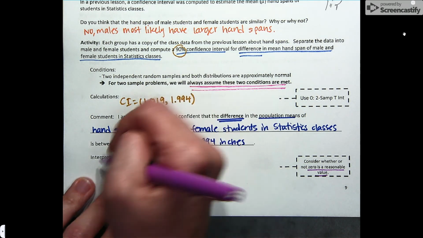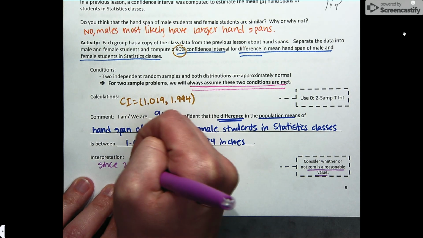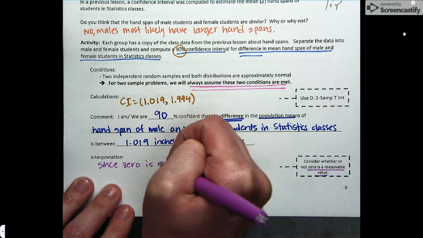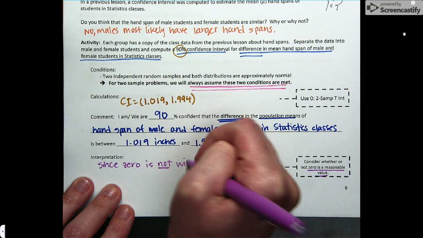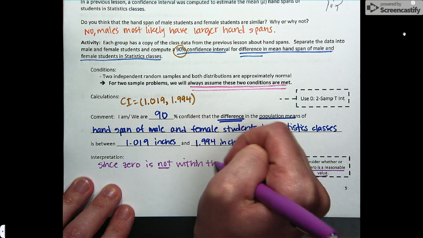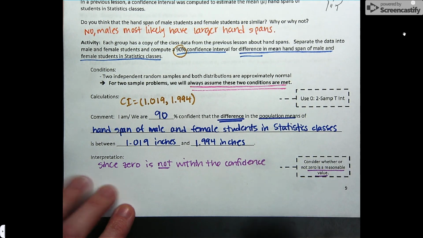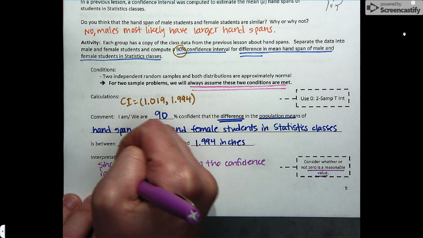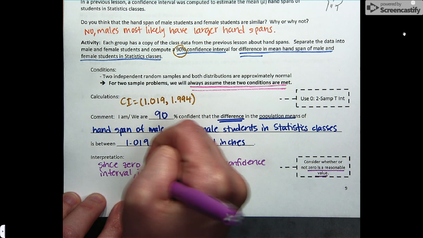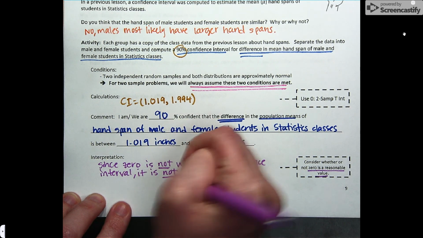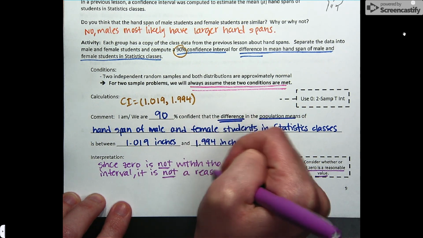But in this case, since 0 is not within the confidence interval, it is not a reasonable value.